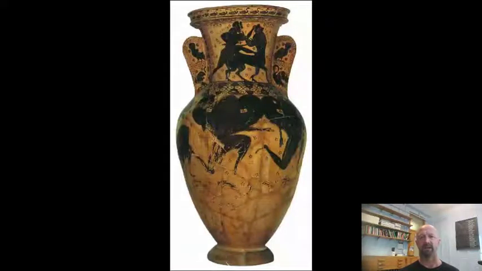Again, this is another amphora. This is the Nessos amphora from a little bit later in time. It's what's called a black figure painting. I don't want to explain this in detail here. There's a really good explanation for this in your textbook.